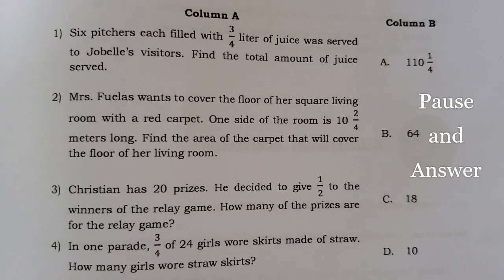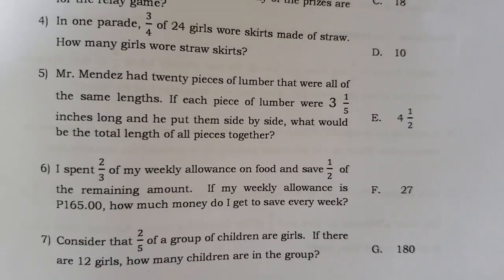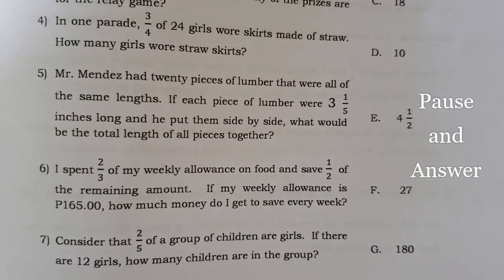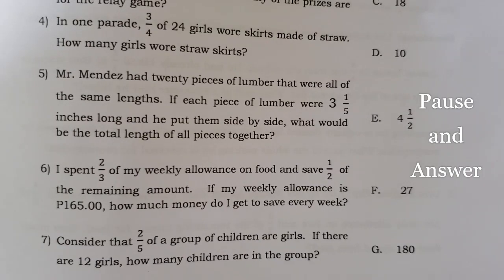For item number 3, Christian has 20 prizes. He decided to give one half to the winners of the relay game. How many of the prizes are for the relay game? For item number 4, in one parade, three-fourths of the girls wore skirts made of straw. How many girls wore straw skirts? For item number 5, Mr. Mendez had 20 pieces of lumber that were all of the same length. If each piece of lumber were 3 and 1/5 inches long and he put them side by side, what would be the total length of all pieces together?